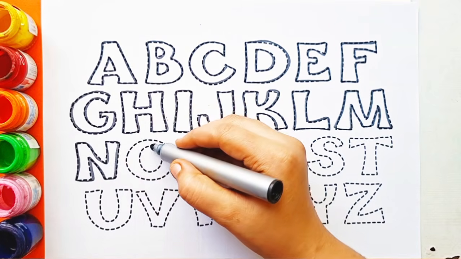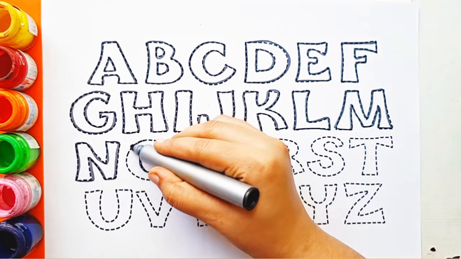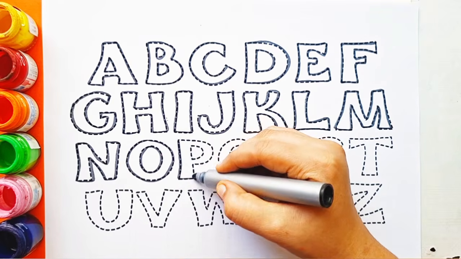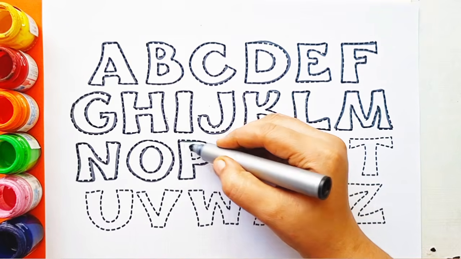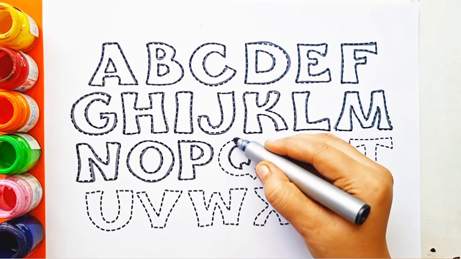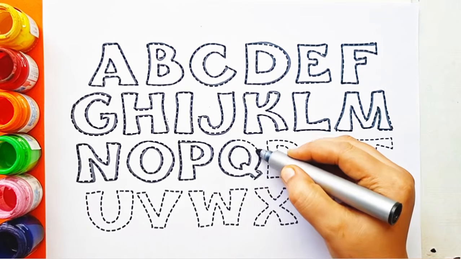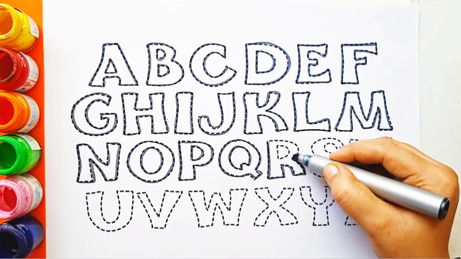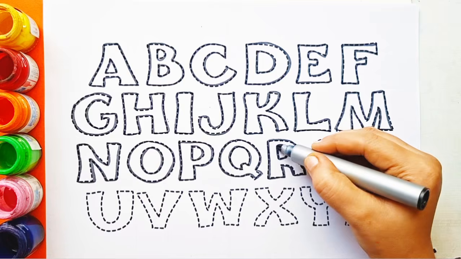N for nose. O for octopus. P for peacock. Q for queen. R for rose.